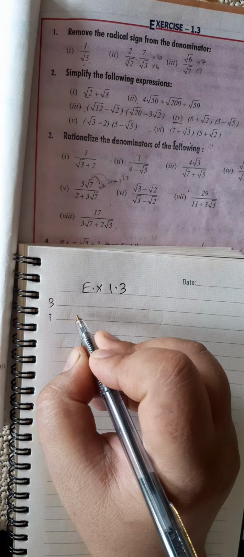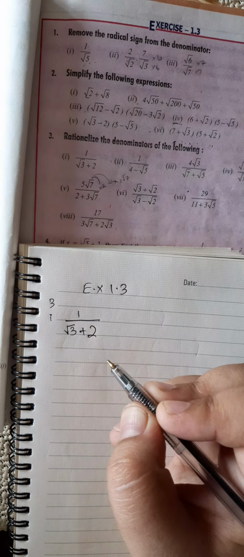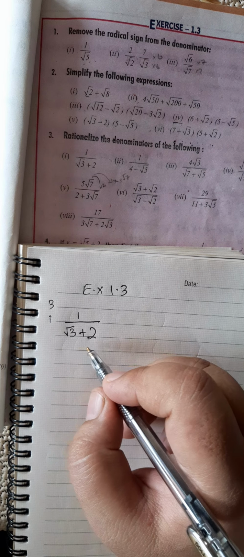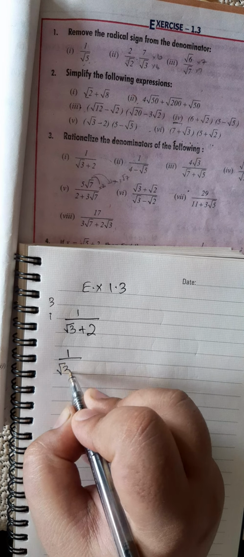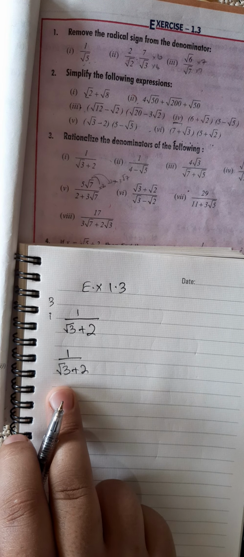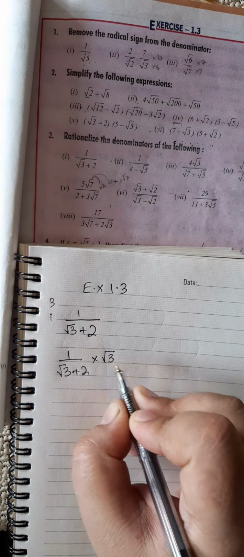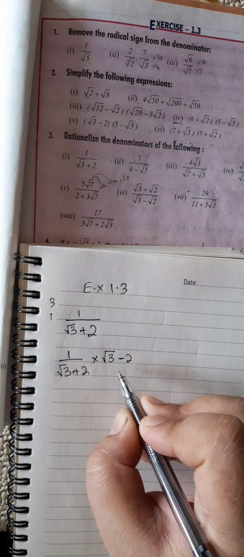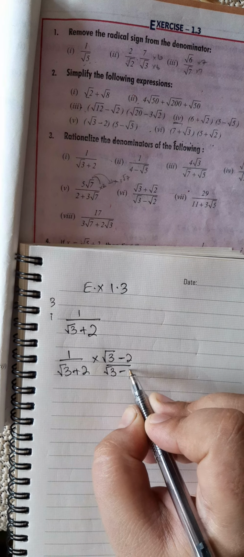First part we will write down here: 1 by under root 3 plus 2. So how to rationalize this question? To rationalize the denominator, we have to find its conjugate. I will explain what a conjugate is. When we take the denominator, under root 3 plus 2, the conjugate is the same denominator just by changing the sign: under root 3 minus 2.